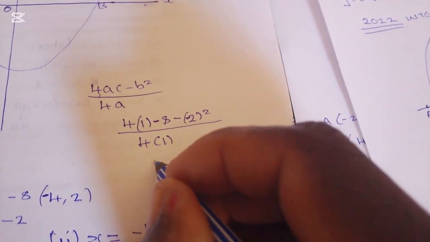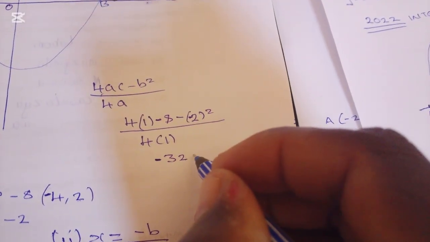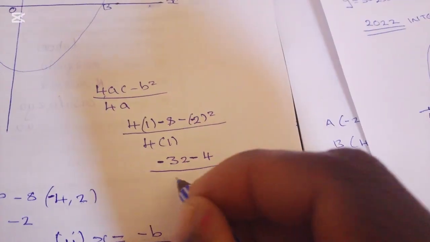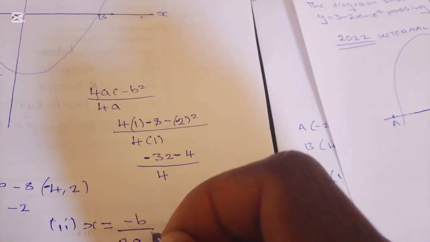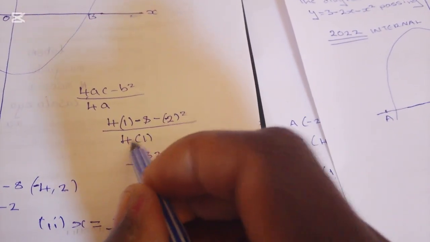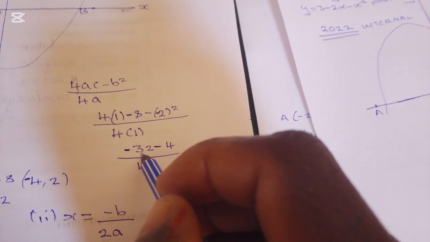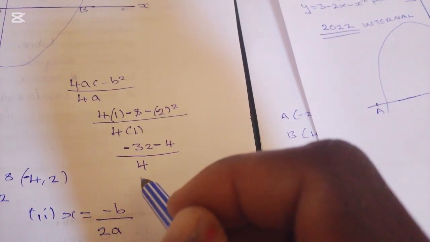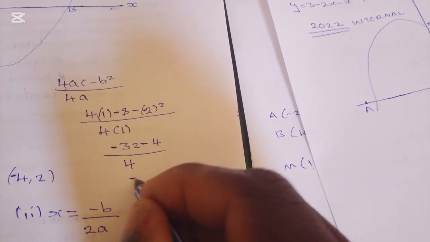It is giving us what? Negative 32 minus 4 over 4, because this times this is 4, this times it is 32, negative 32. Then we put a negative here in brackets, it's a positive sign. Then we add it, giving us what?